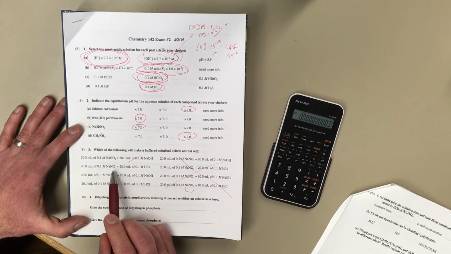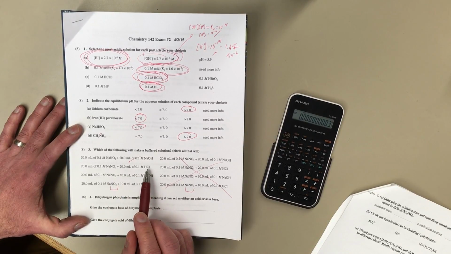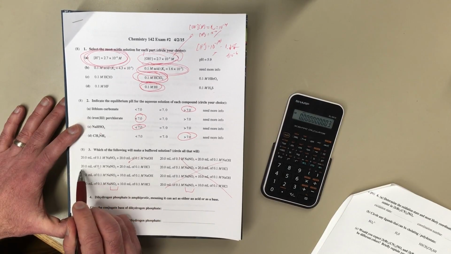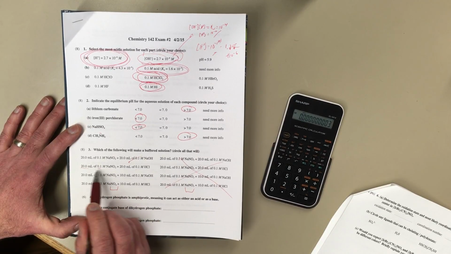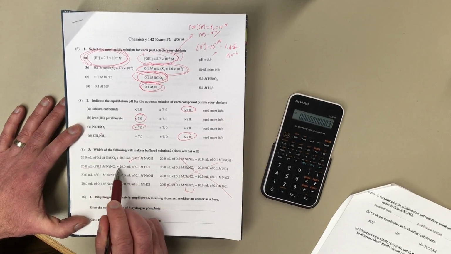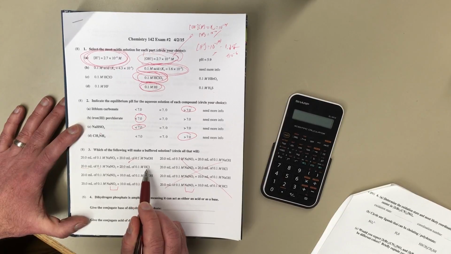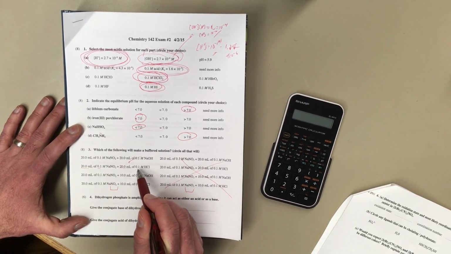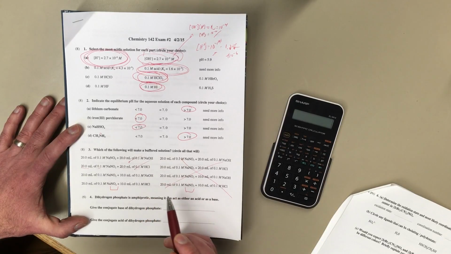Here we have a weak base and we're adding a strong acid to it. The concentrations are the same, so by adding 20 milliliters of that concentration, we have that number of moles, which will be equal to that number of moles. So we're basically turning all of our A minus into HA, which does not give us similar concentrations, so that's out.